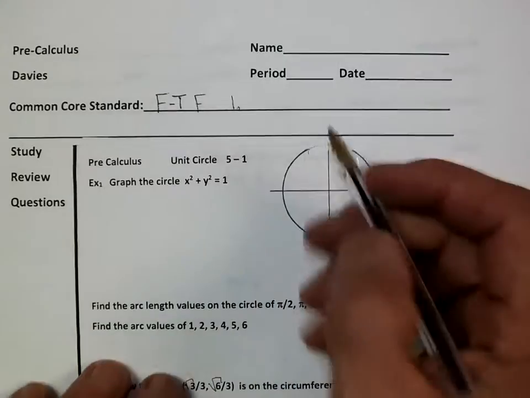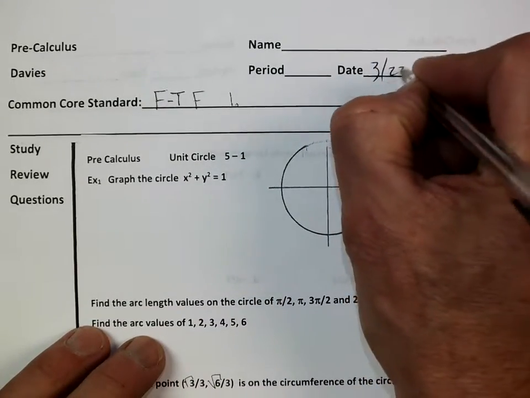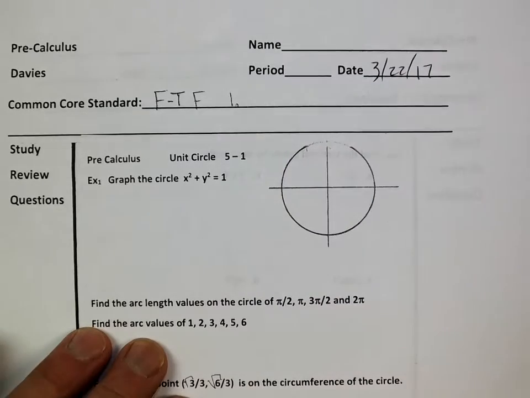So we are doing the unit circle. It is 322.17. You'd think it was spring outside, but it's not.